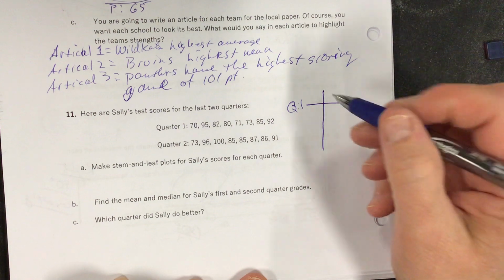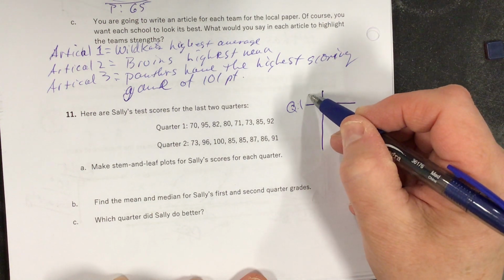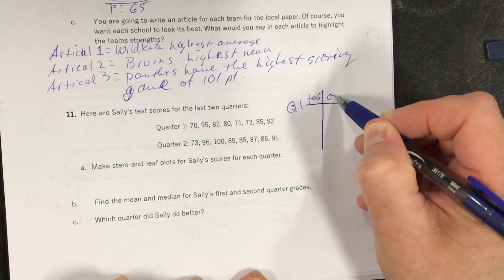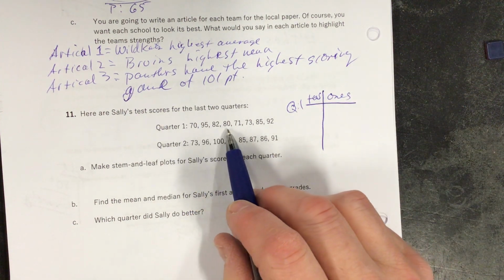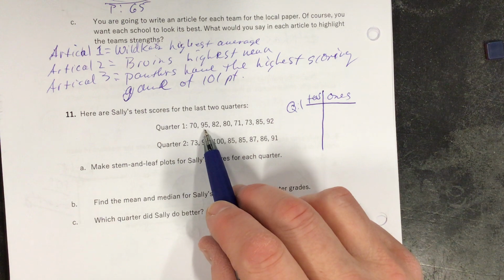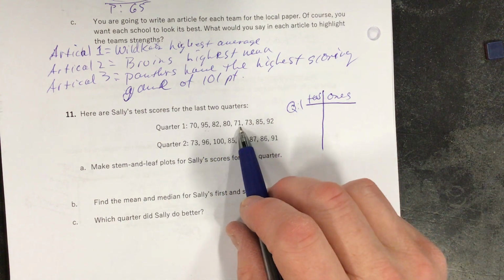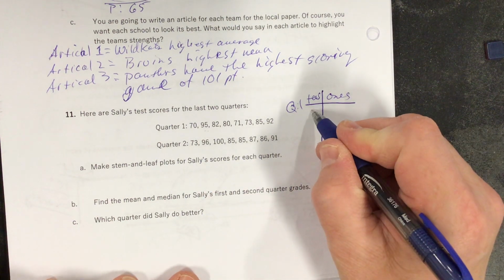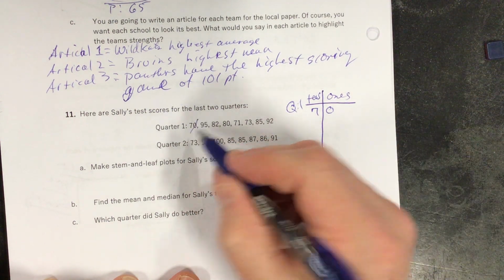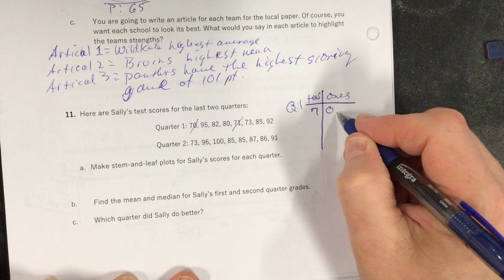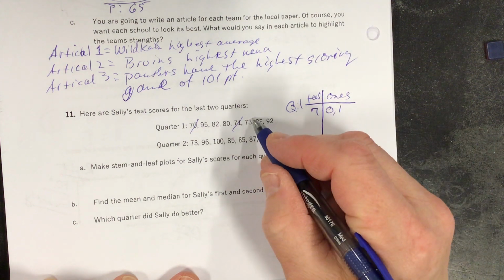Let's call this the tens, and this is the ones. My highest is 95. My lowest is 70. So I'm going to start with sevens. We know there's a 70, a 71, and a 73.